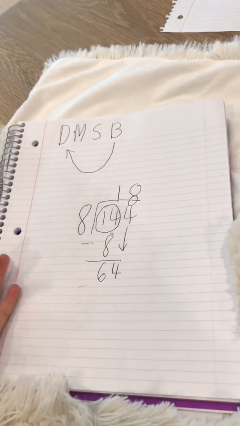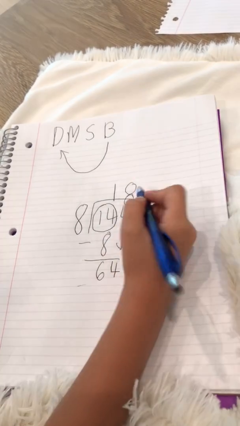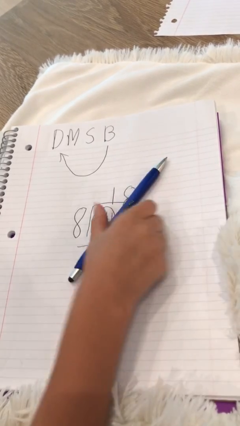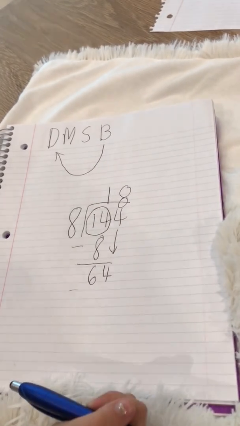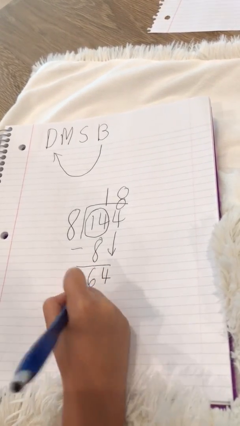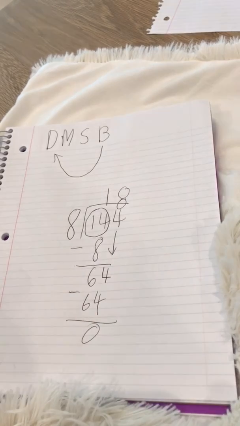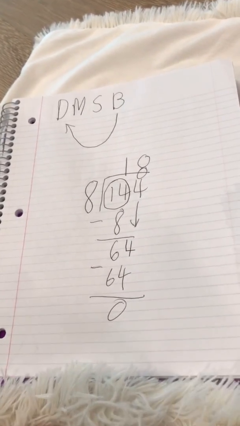So we've solved the problem. Now we need to do, what is 8 times 8? That is 64. Now we need to subtract again. Not a 0, so now we know that we've solved our problem correctly.